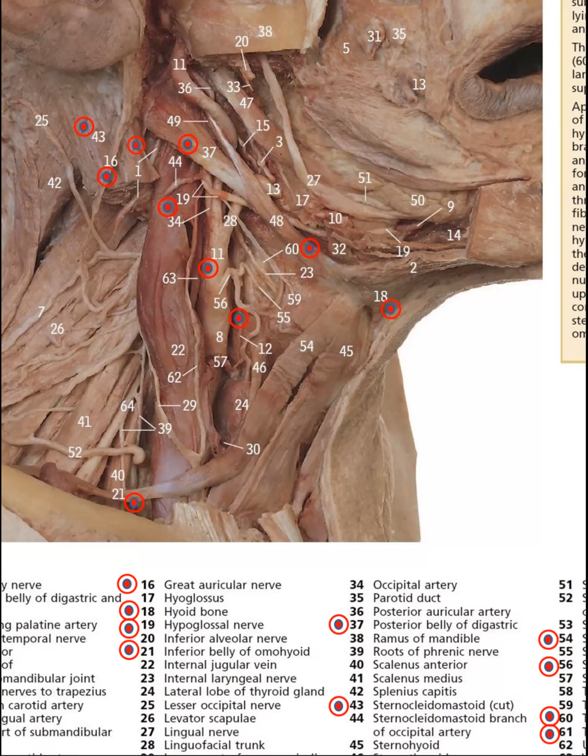So leave number 11 for now. Come to number 48. Where is 48, sir? This is the posterior belly of the digastric muscle.